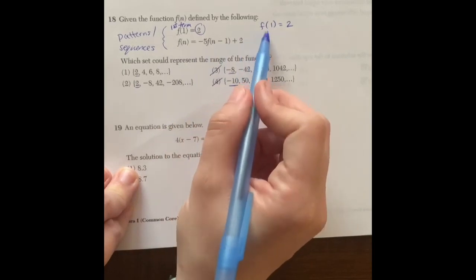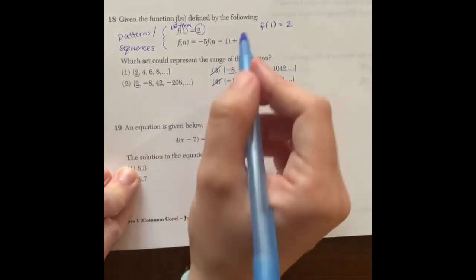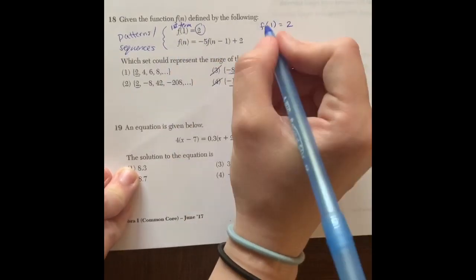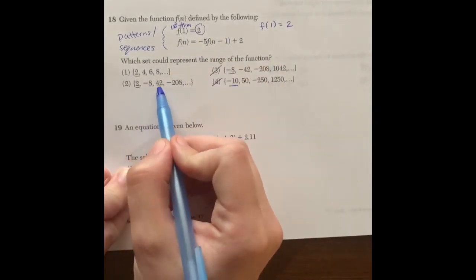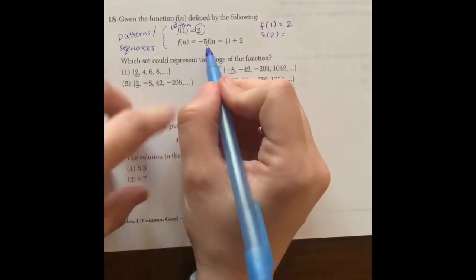I'm going to show you a little bit longer of a way and how the math actually works, and then I'm going to show you a little shortcut. So f of 1 equals 2, and then the next term I need to find, because there's 4 down here, is f of 2. Well, if I'm finding f of 2, I'm just going to follow my formula.